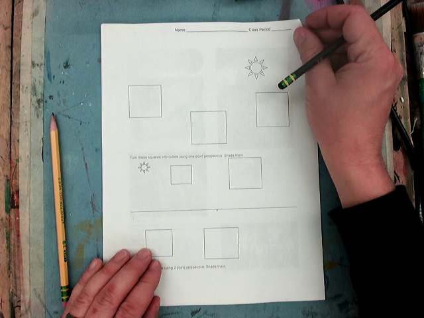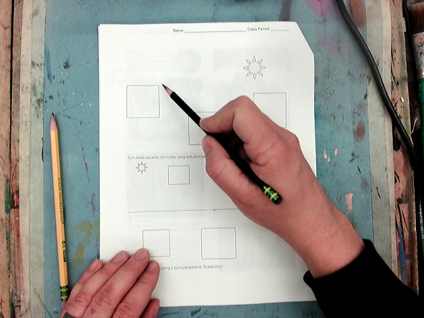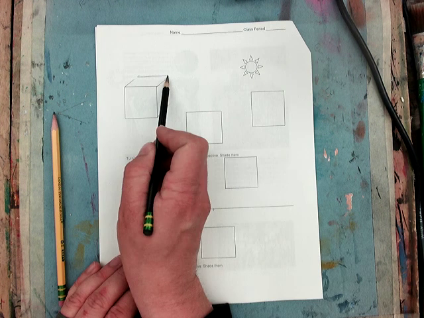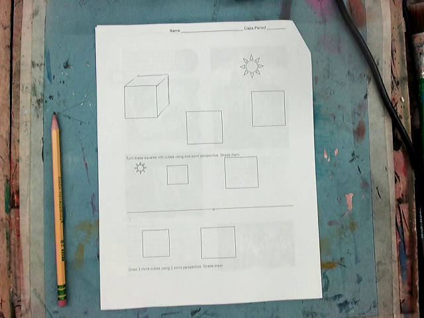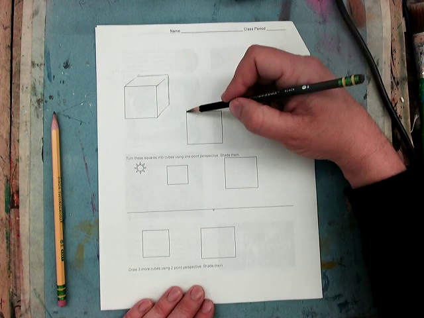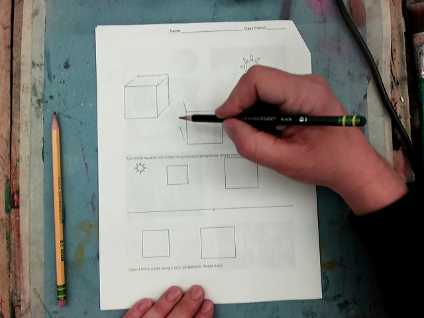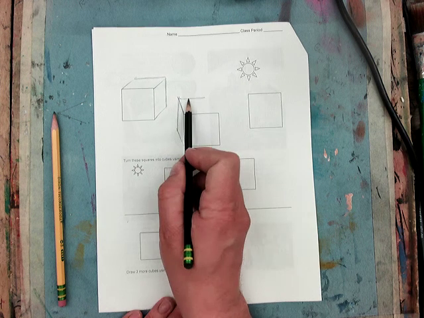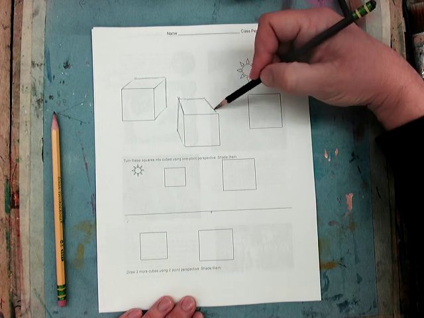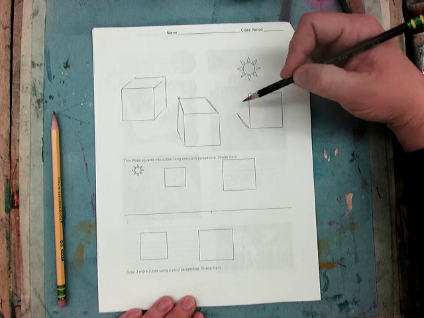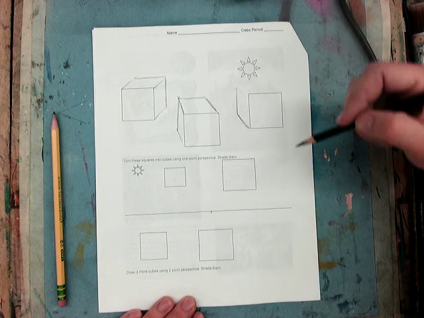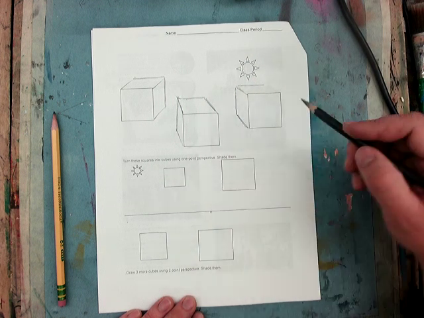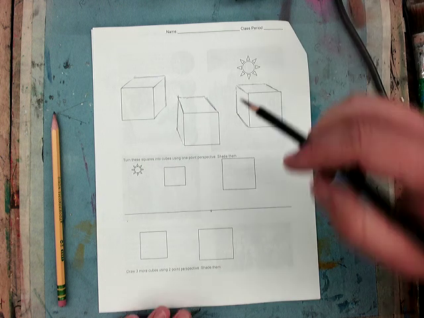So intuitive perspective means that we don't have a vanishing point. So all we need to do for this is 3 diagonals on this. Make boxes. So this is just like the way you used to probably make 3D boxes. Probably done this before. All right, and then we're going to shade them.